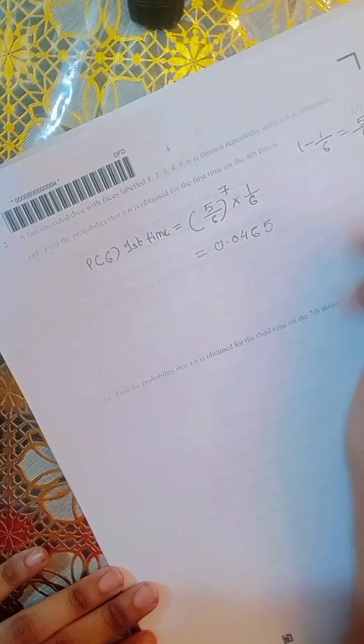Decimal always, guys, always 3 sig fig. That's the answer, 3 significant figures.